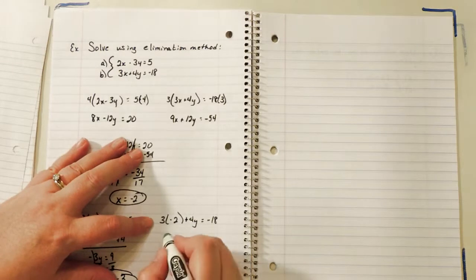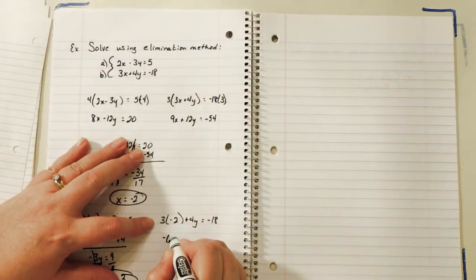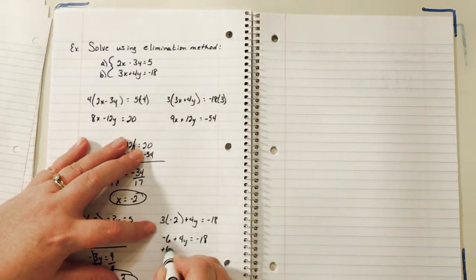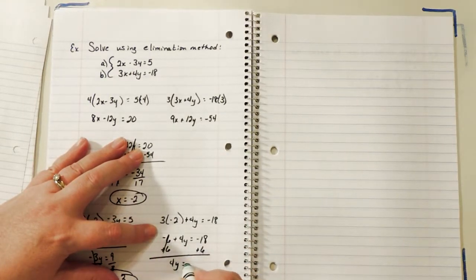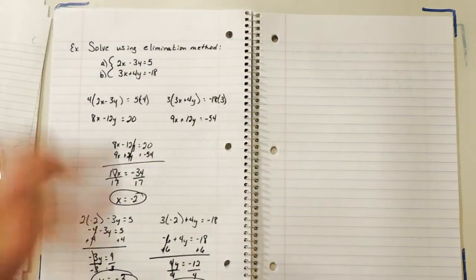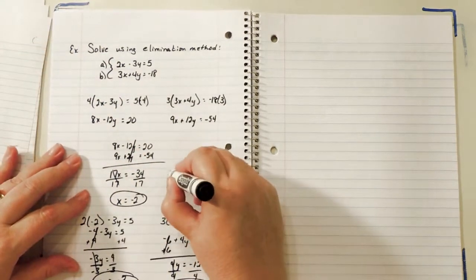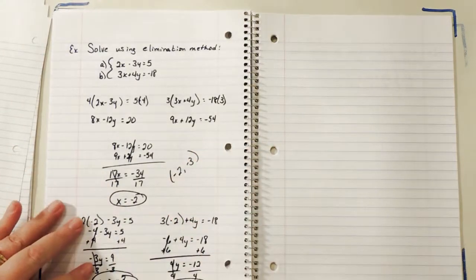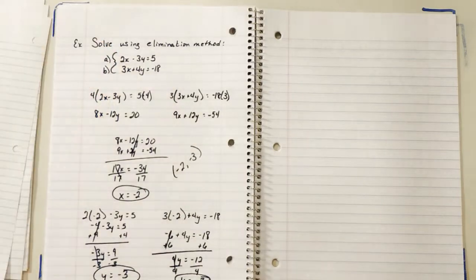Okay, let's solve this one. We have negative 6 plus 4y equals negative 18. Add 6 to both sides. 4y equals negative 12. Divide by 4 and y equals negative 3. So our ordered pair for these two equations is negative 2 and negative 3. That's where these two equations will cross if we graph them.